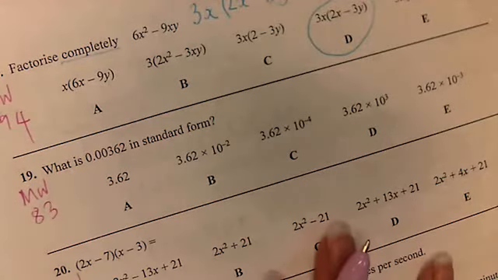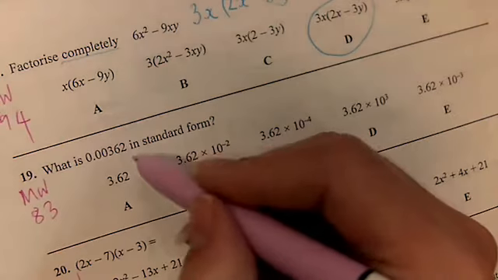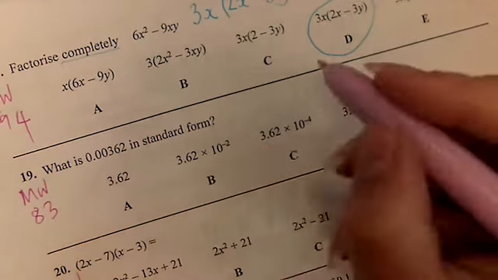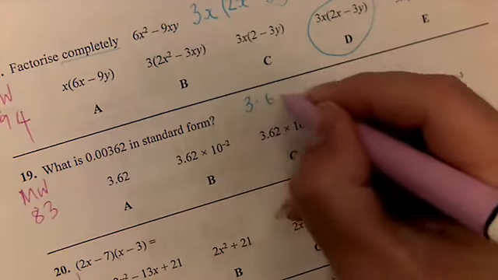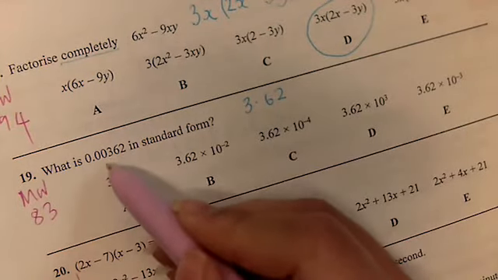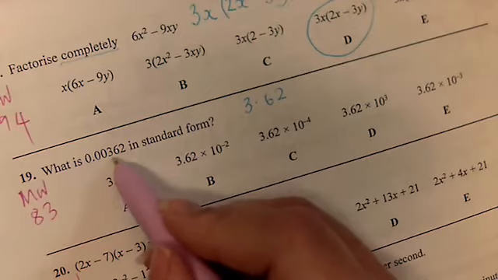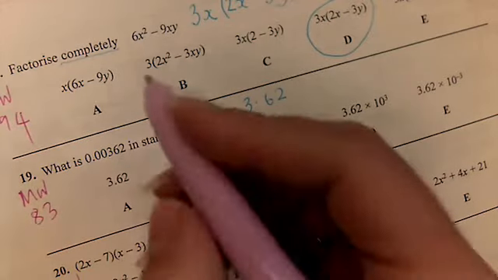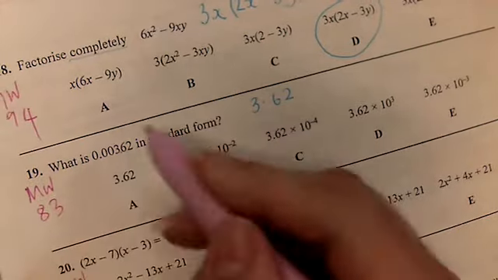Okay, what is 0.00362 in standard form? The first thing I would do is decide what's going to go out the front. So it's going to be 3.62. Remember, the number out the front has to be between 1 and up to 10, but not including 10. So 3.62.